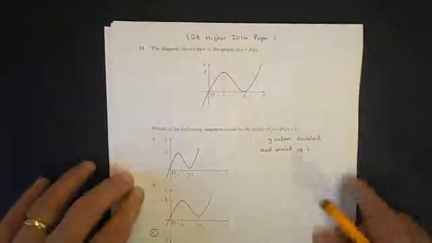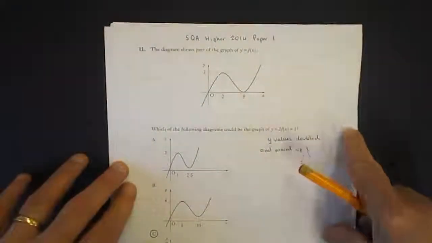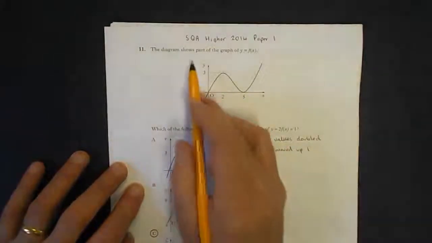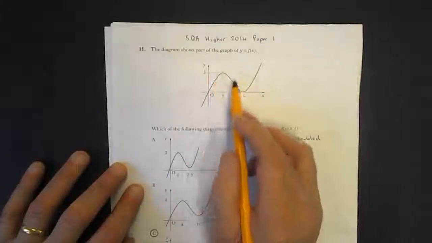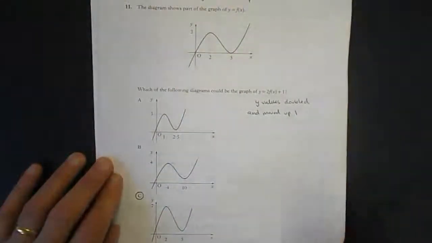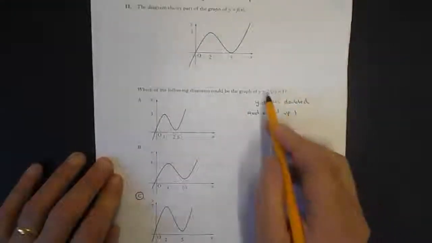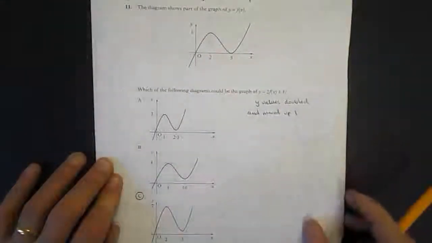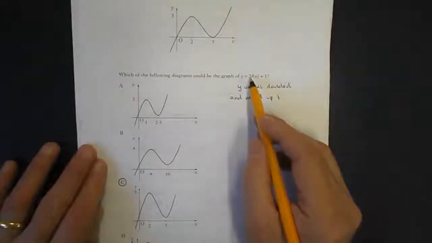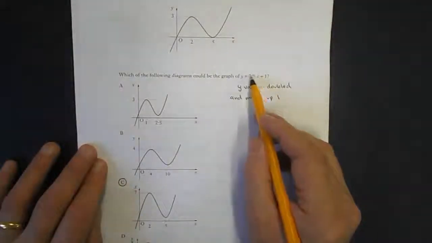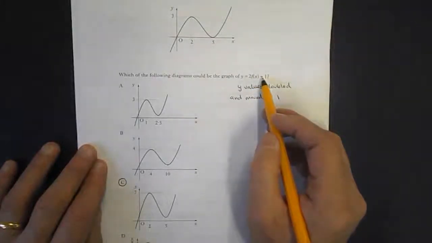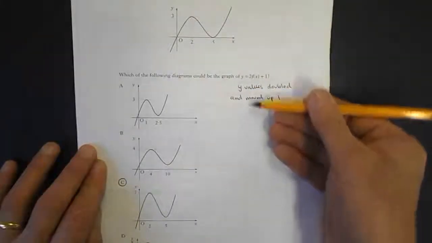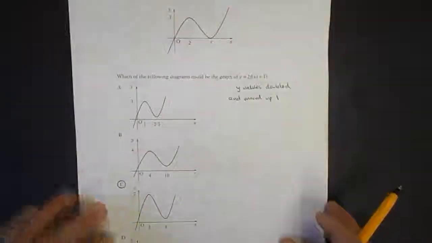Okay, and continuing with the SQA Higher 2014, paper 1. The diagram shows part of the graph of y equals f of x. So you have a y, and there's your function of x. And they're asking which one of these could be the graph of y equals 2f of x add 1. Now what does this do? Well, you double the y values, 2 times f of x. The y values get doubled, and then you add 1, you move up the graph 1. So which one of these shows that?